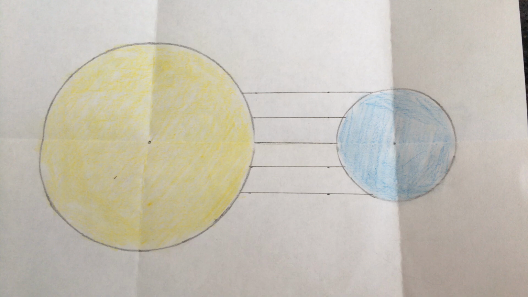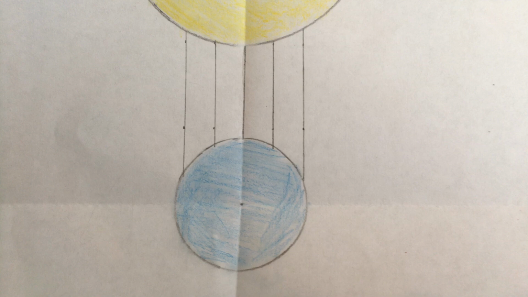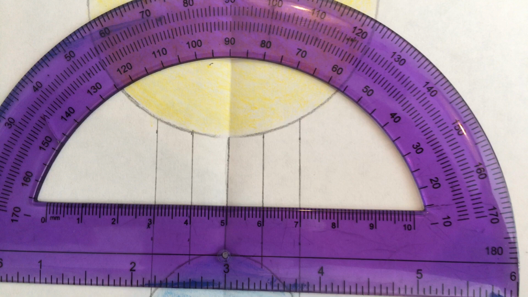In this diagram, the smaller circle is the Earth and the larger one is the Sun. The lines I drew are lines of light intensity. The angle of light intensity on Earth is measured by how the sun's light will be measured from Earth. Let's take this protractor and measure one of the angles of light intensity.